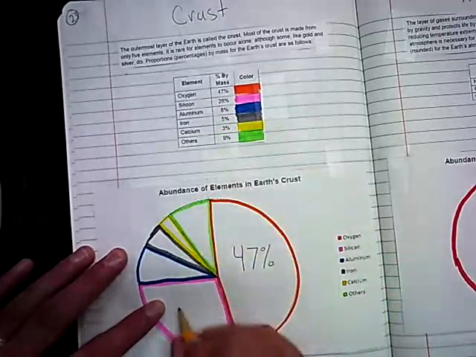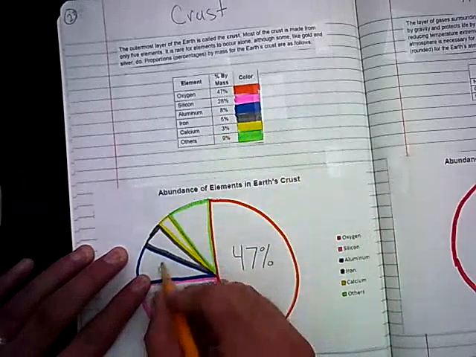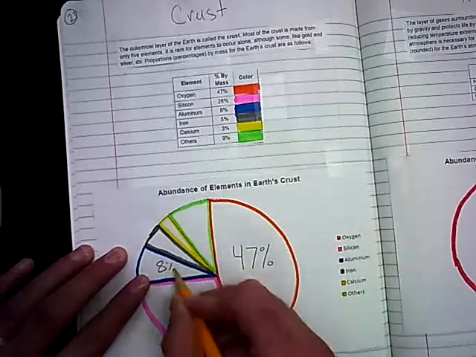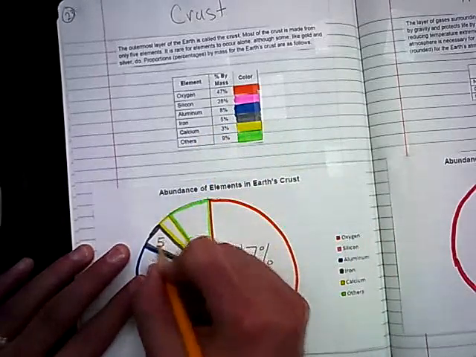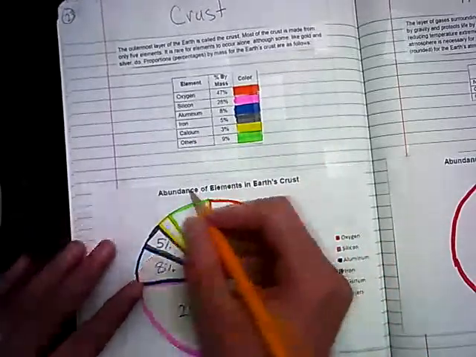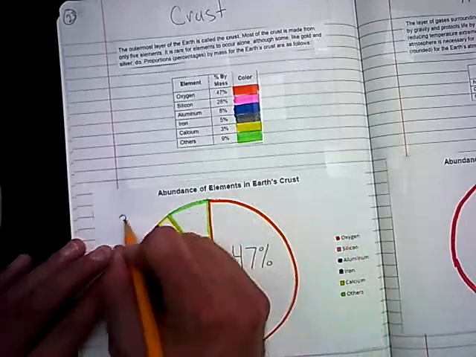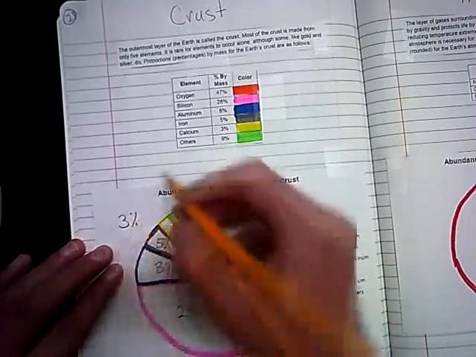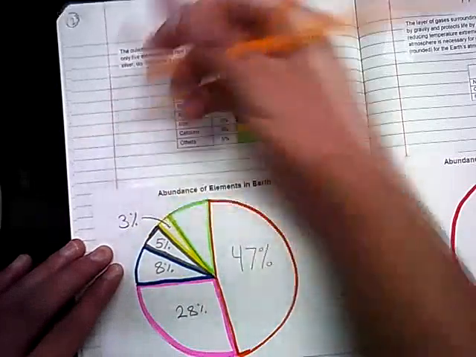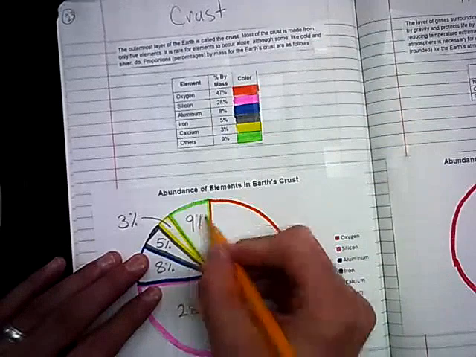Silicon is 28%. Aluminum is 8%. Iron is 5%. And then calcium is 3%. And if you can't fit it in the area right there, what you could do is write it somewhere on the outside and just draw a line. And then other elements was 9%.